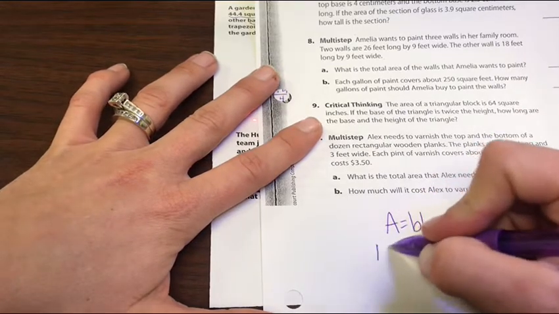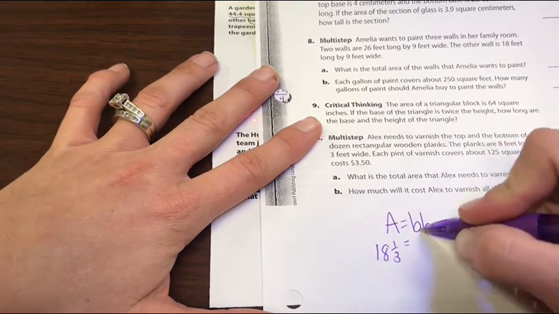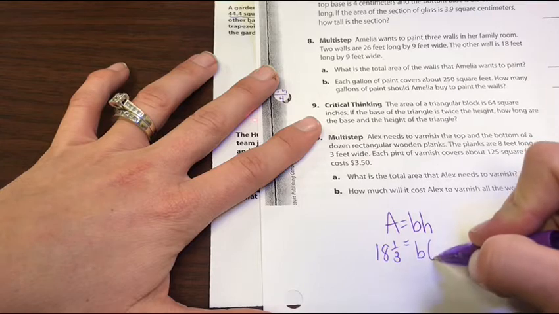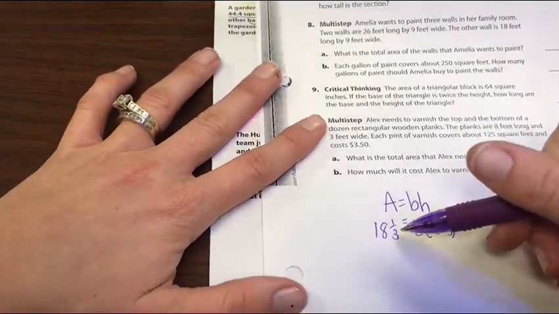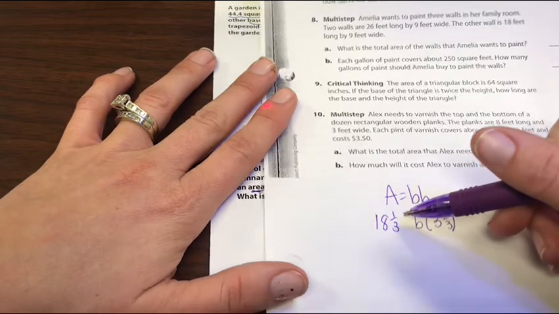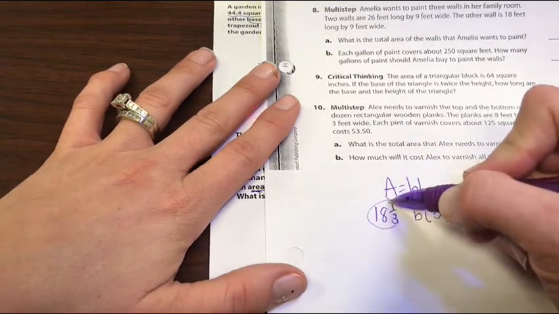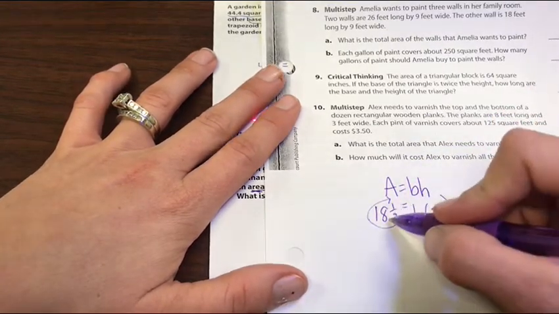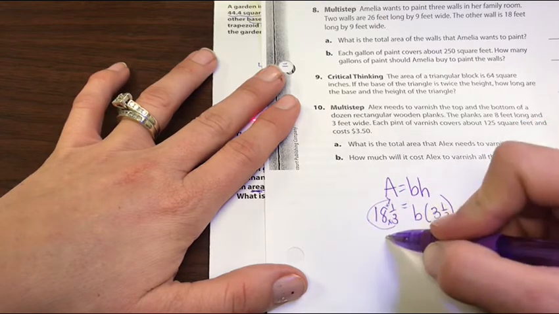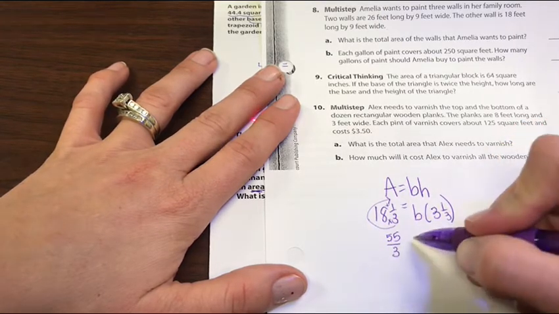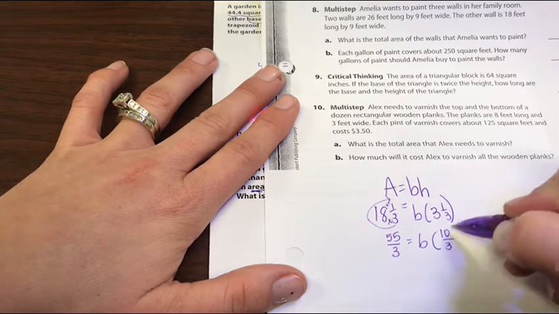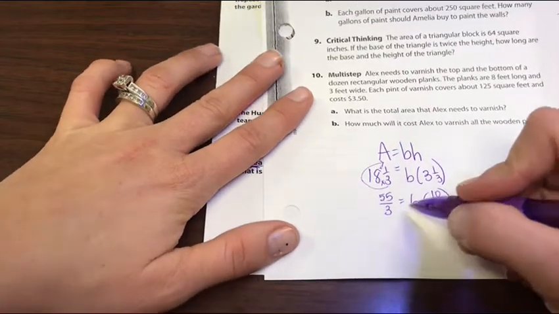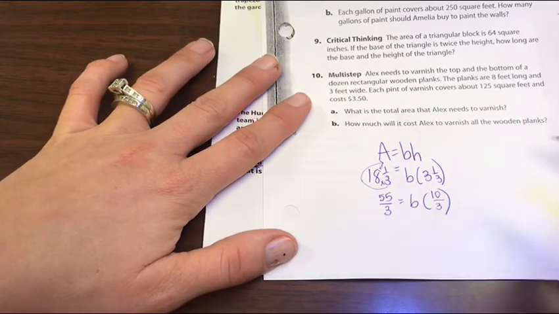So your area is 18 1/3. Your base, we don't know, and your height is 3 1/3. So because these are repeating decimals, we're going to have to popcorn and turn these into improper fractions. Okay, so we have 55 thirds times the base. If we popcorn this one, we get 10 thirds. All right, so something times 10 thirds is 55 thirds.